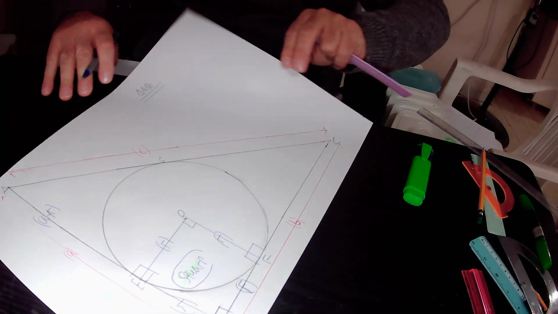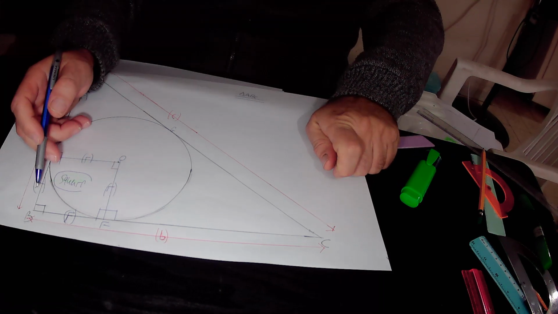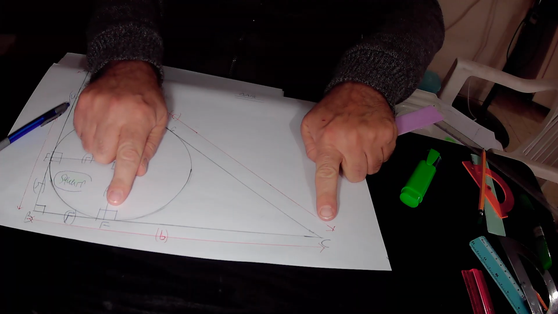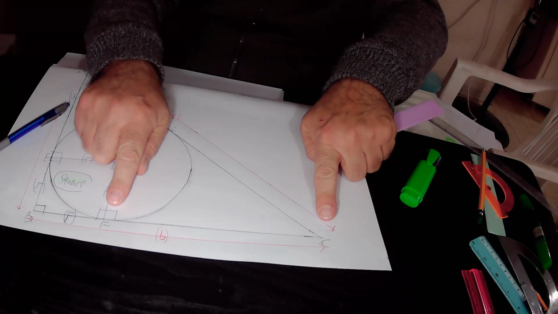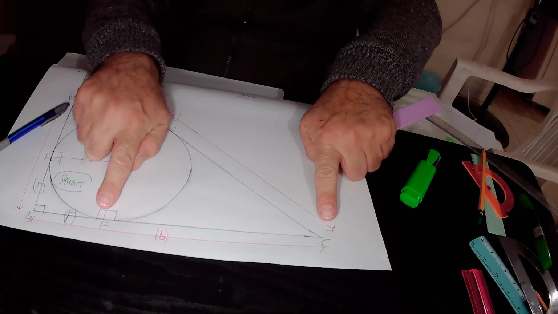Likewise, what is the length of this line segment FC? FC equals BC minus BF. Again, BC minus BF equals FC. So FC equals BC, that is B, minus FB, that is R. So in total, FC equals B minus R units in length.